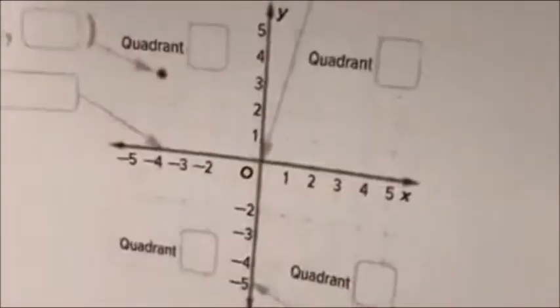All right, on page 81, you're going to glue in the page that says relations, and it has the graph on it. On page 82, you're gluing in the other page that says relations. It has number 1 at the top.